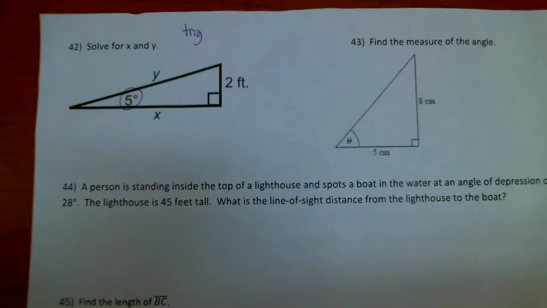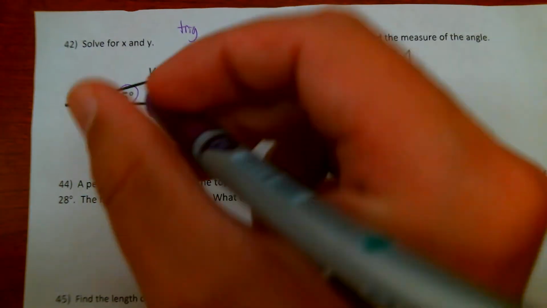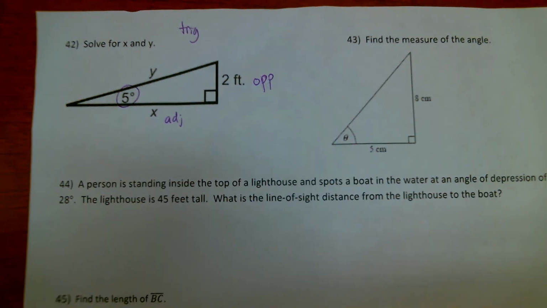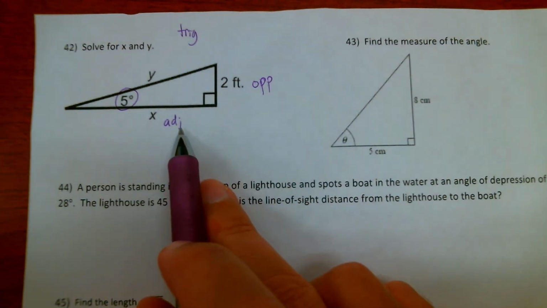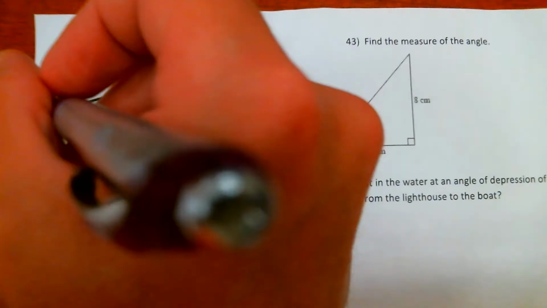Step 1, circle the angle. Step 2 is label. 2 is my opposite. X is my adjacent. Okay, we don't have any information on the hypotenuse. So which one has opposite and adjacent? Tangent. Now I'm finding a side, so I don't use inverse. I just use regular tangent.